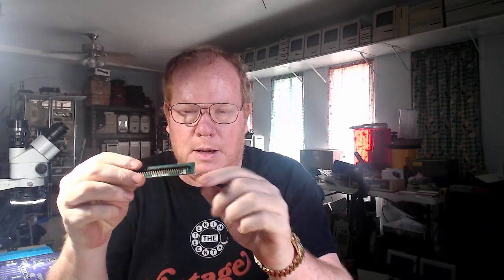If you go to Wikipedia and look up SIP RAM, you'll see where they had the pins down here. We changed it and put them way here with a 90-degree bend, so they're right behind the PCB, and they fit very nicely with the socket.